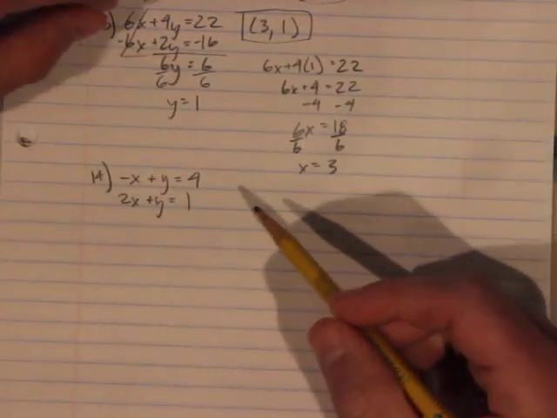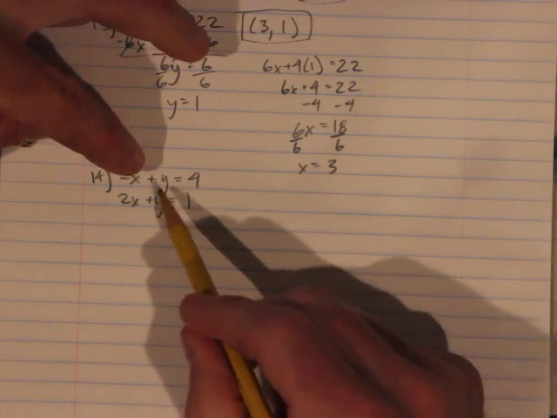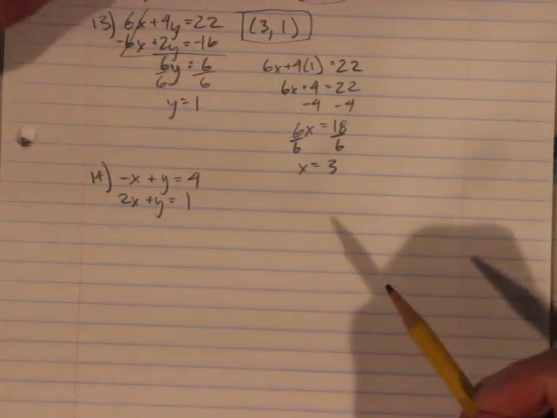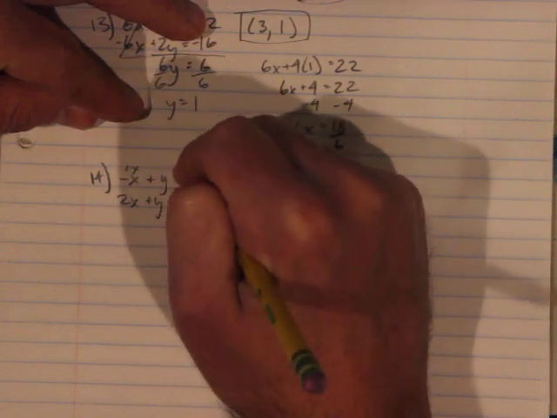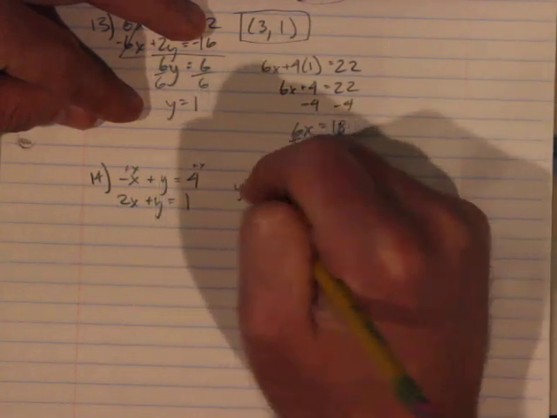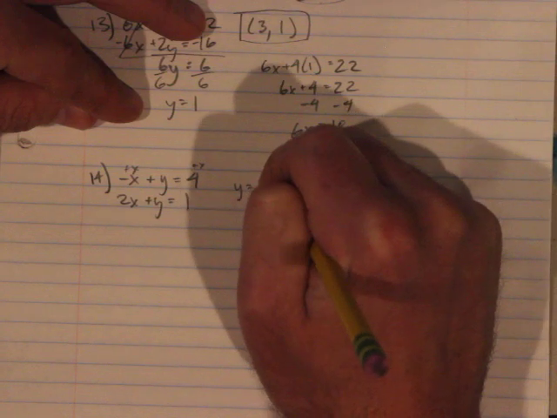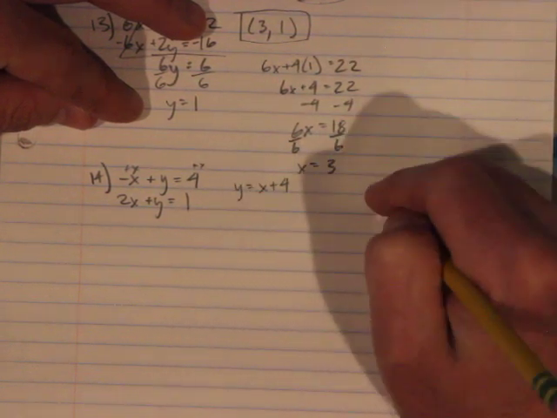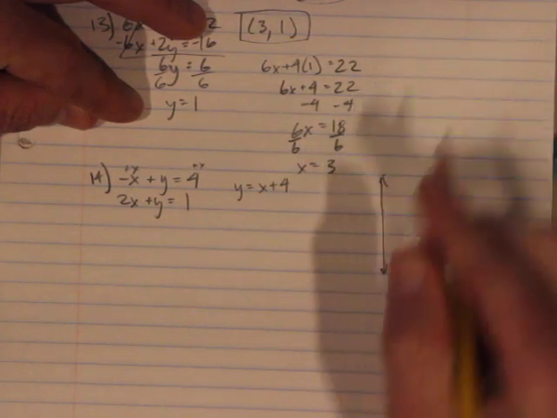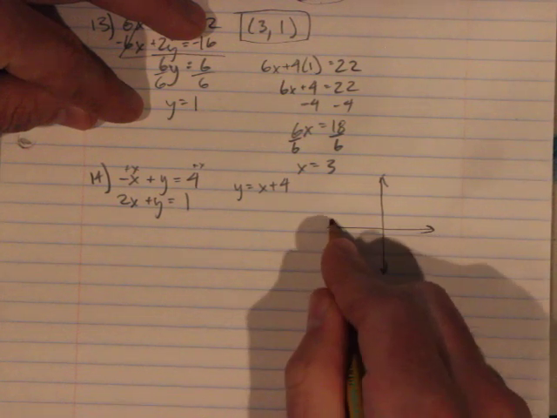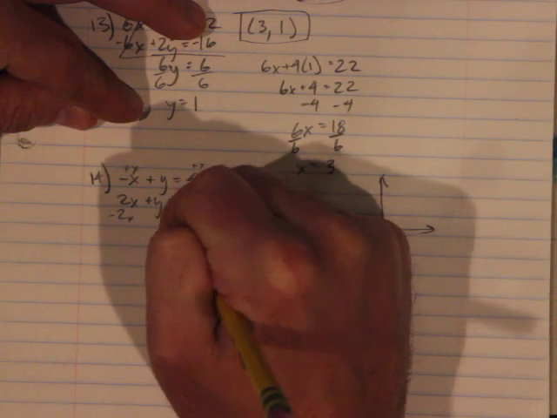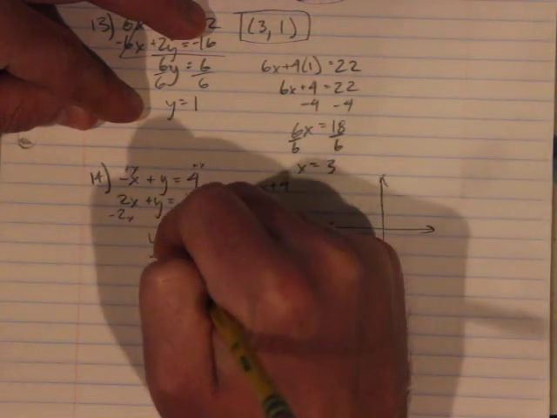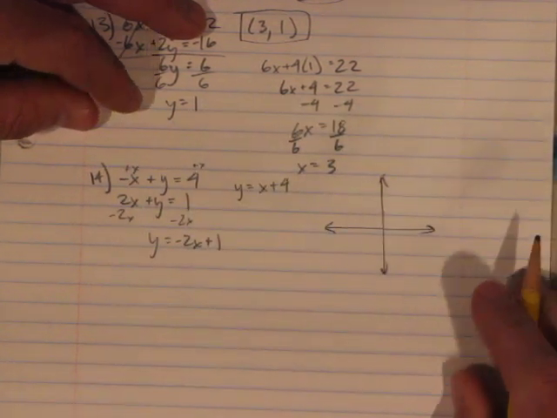Now, before I put these on a graph, I am going to write these in slope-intercept form because I feel like it. I'm going to add x to both sides of this equation on the top. That gives me y equals x plus 4. That's a lot easier for me to graph. y equals x plus 4. And this next one, I'm going to subtract 2x from both sides. That gives me y equals negative 2x plus 1.